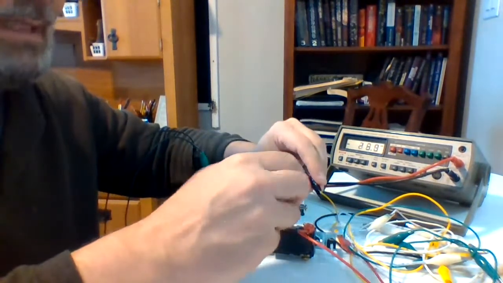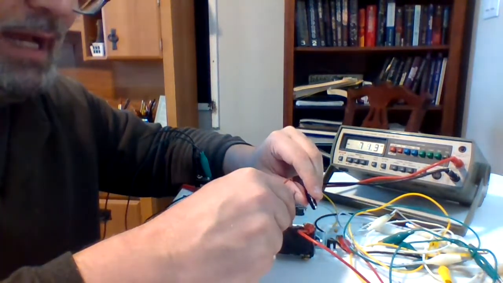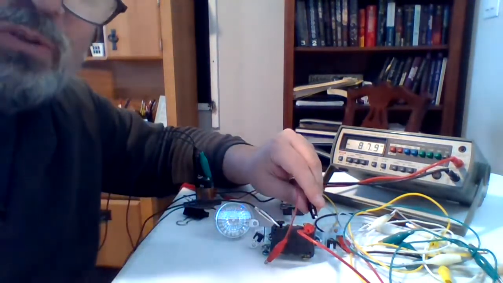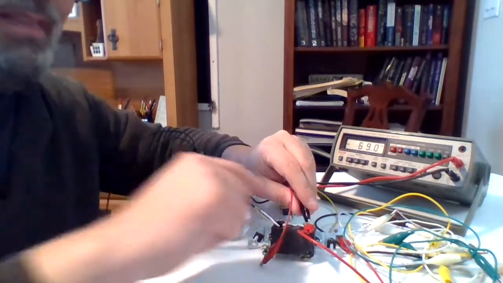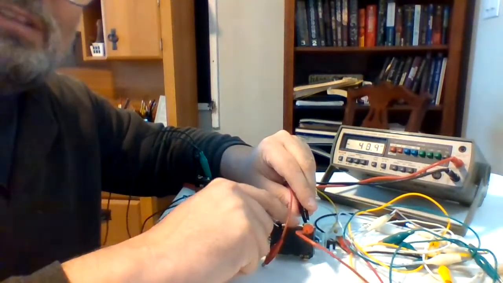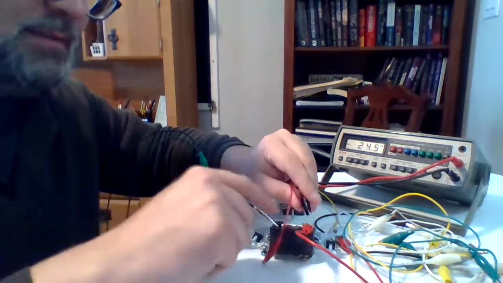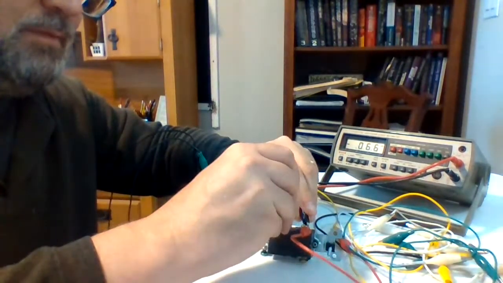What that tells me is that if I have the same voltage here as I have at my battery source, that's usually an indication that that's where my break is.